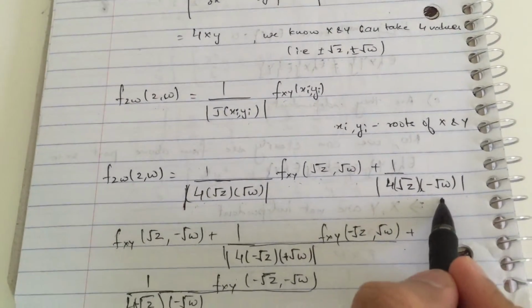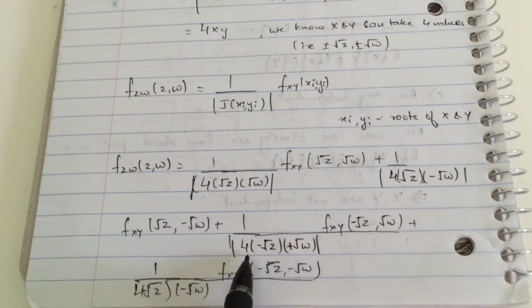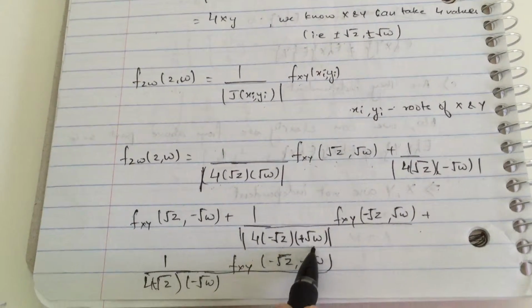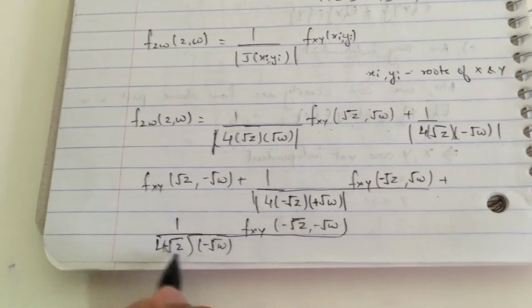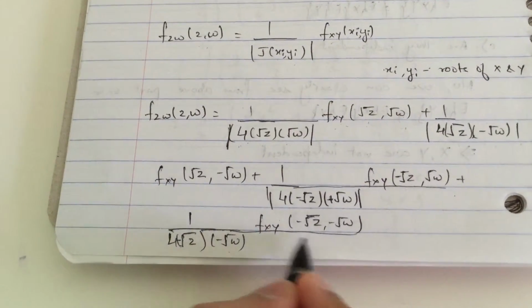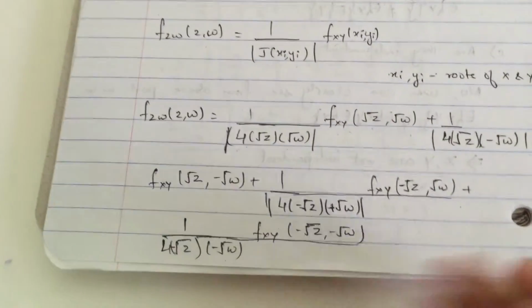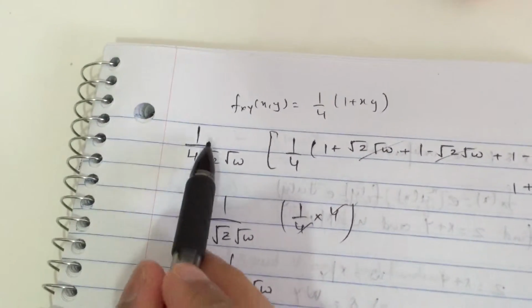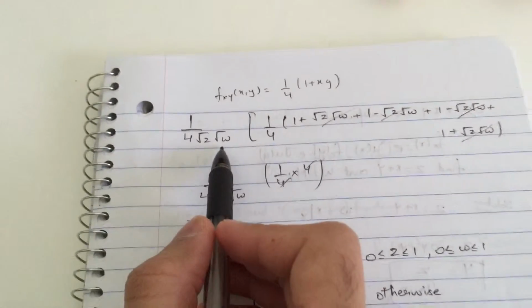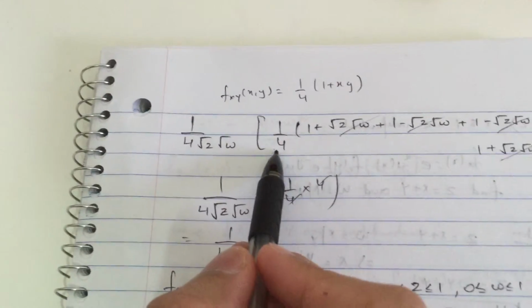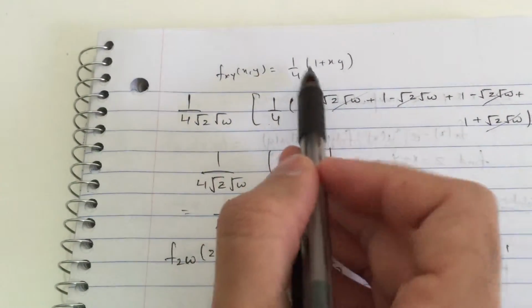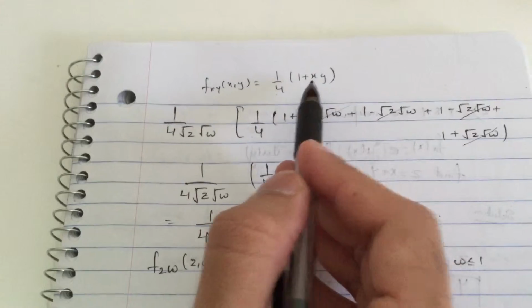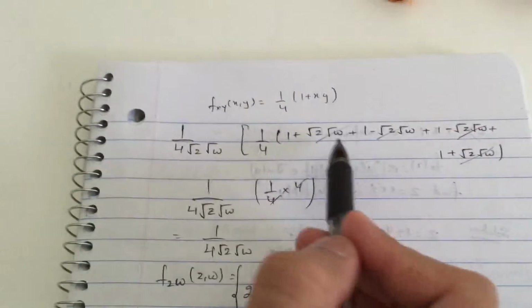Similarly for root z and minus root w, for minus root z and plus root w, and for minus root z and minus root w, putting in fxy in the similar terms. So this becomes 1 upon 4 root z root w into 1 by 4 taken out as common, and fxy is 1 upon 4 into (1 plus xy), where x is root z and y is root w, and so on.